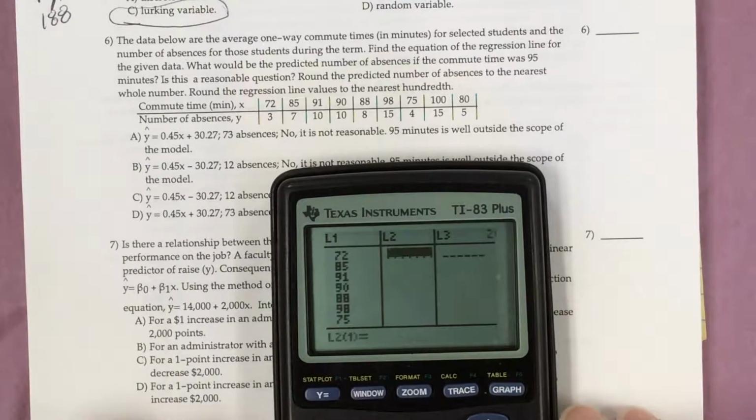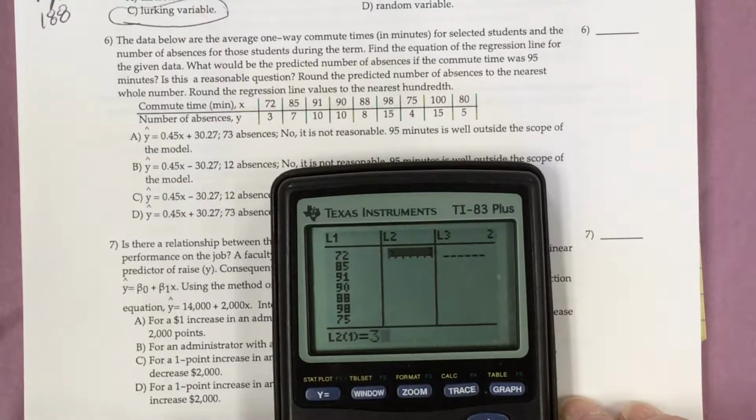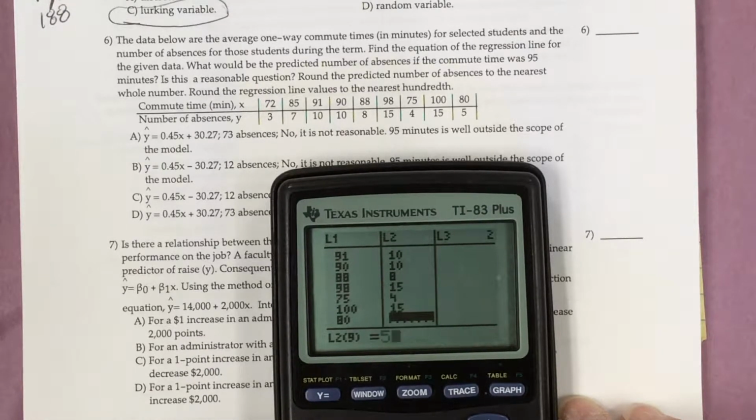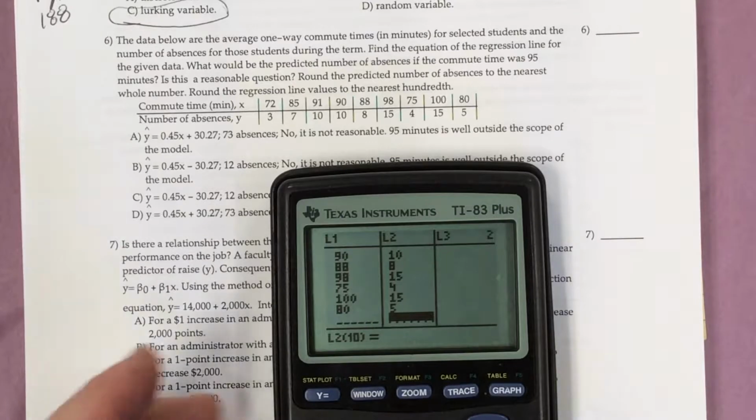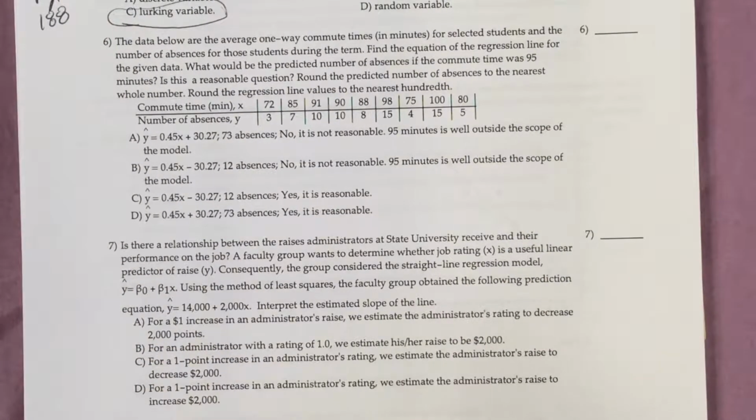Okay, and then go to column 2. This would be 3, 7, 10, 10, 8, 15, 4, 15, 5. Okay, so at least the data matches. I'll take a quick look at everything to make sure it looks good. Sometimes it's easy to make a quick mistake here, but I think I'm in good shape.